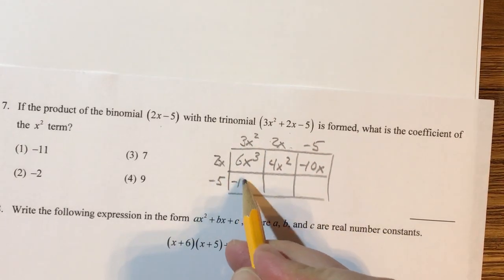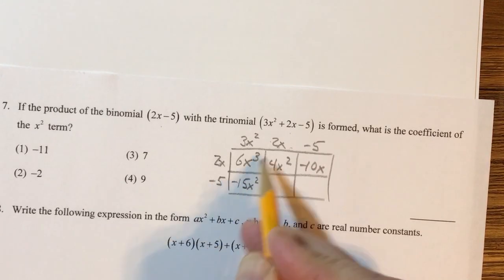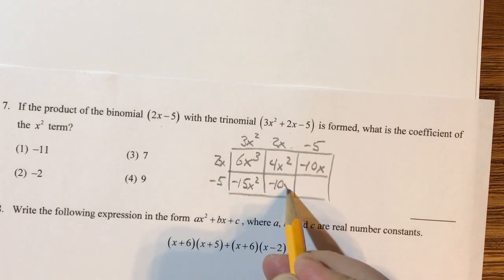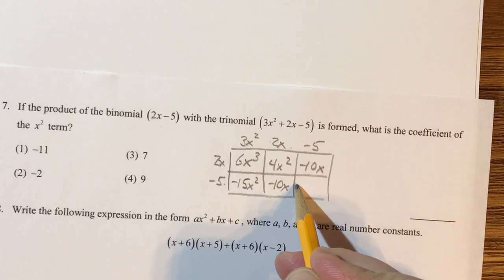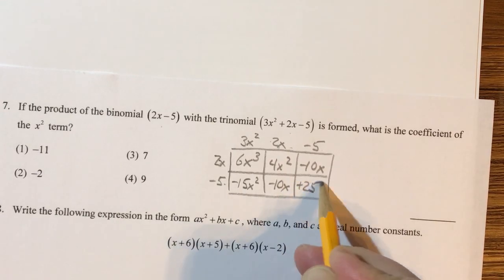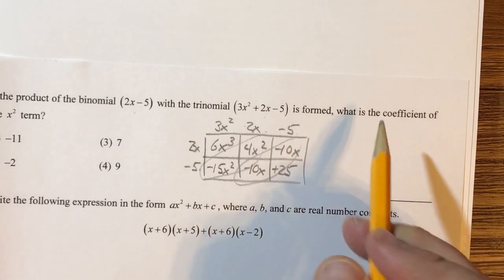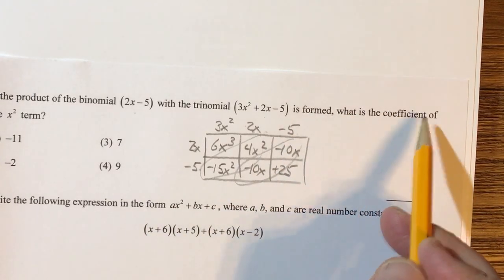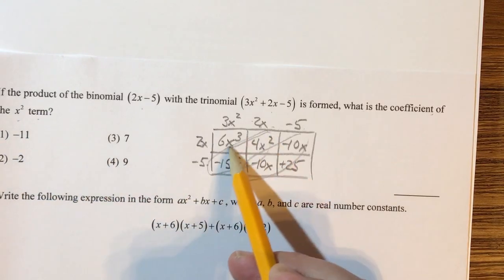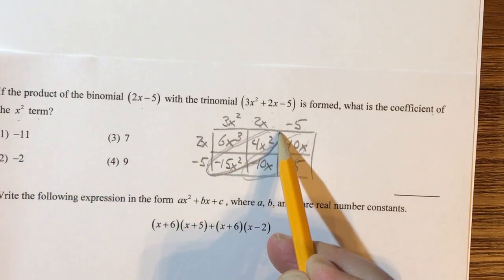Multiply these: negative 15x squared, negative 10x, and positive 25. So that combines our like terms here. Oh, wait a minute. What is the coefficient of the x squared term? Actually, all I need is this. I don't need the whole answer.